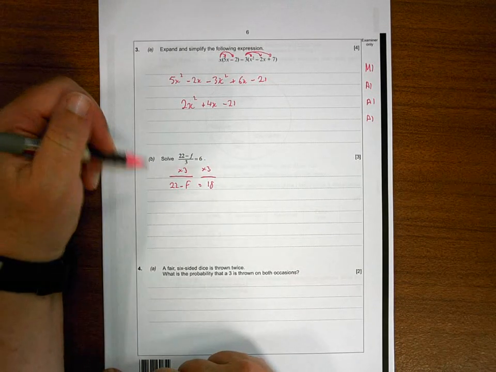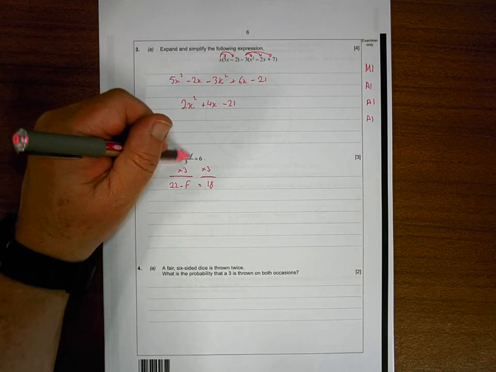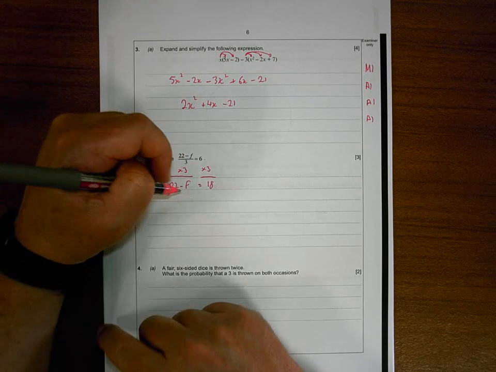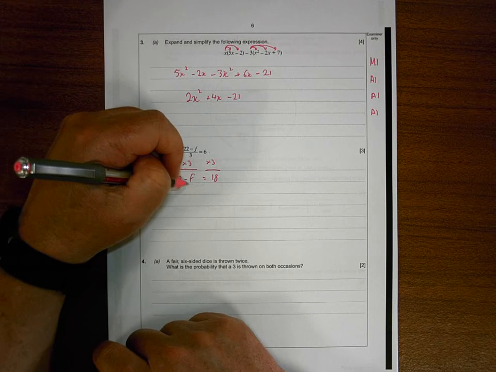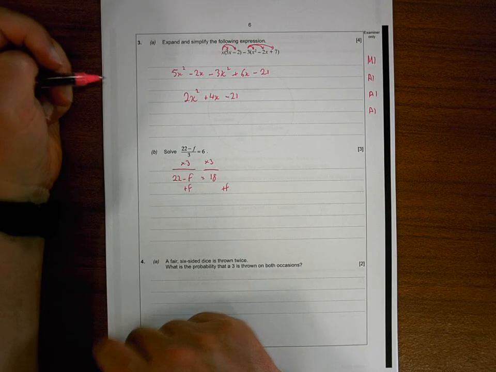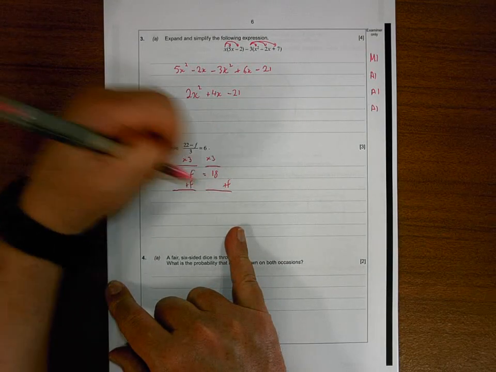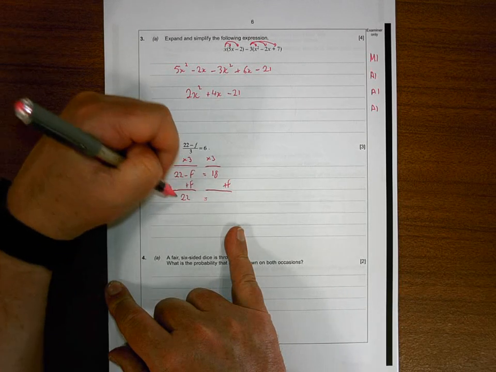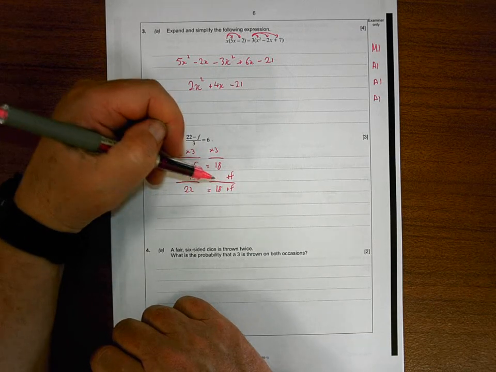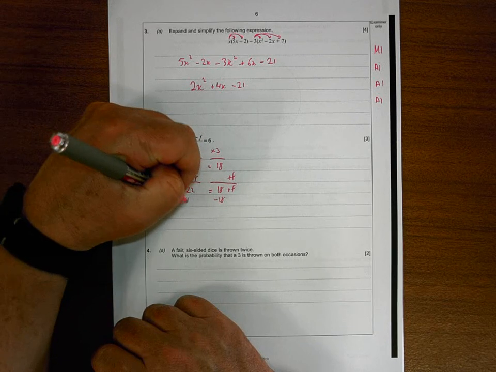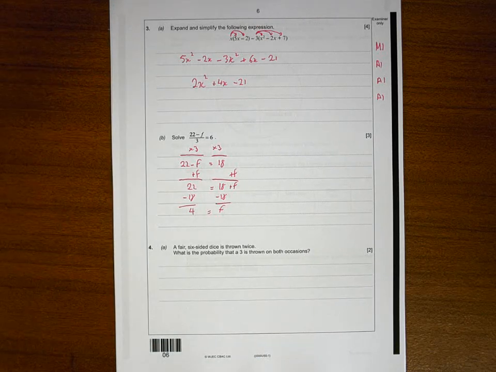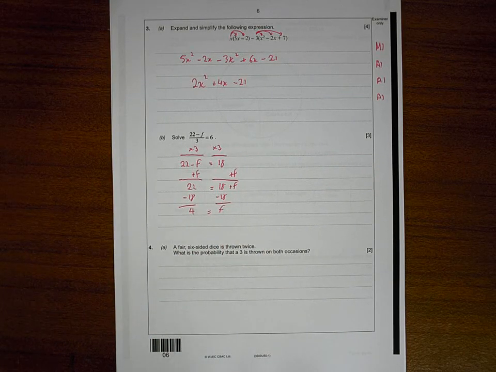Now what's nasty about this question is the letter that you're trying to find is negative. It's usually easier if that was positive. So what I'm going to do is get rid of that minus f by adding f. If I add f to that side, I do the same to that side. So I'm left with 22 on the left hand side equals 18 plus f on the right hand side. I want to get the f on its own now, so I'm going to take off the 18, which leaves me f equals 4. So whether you've got 4 equals f or f equals 4, it doesn't matter, it means the same thing.